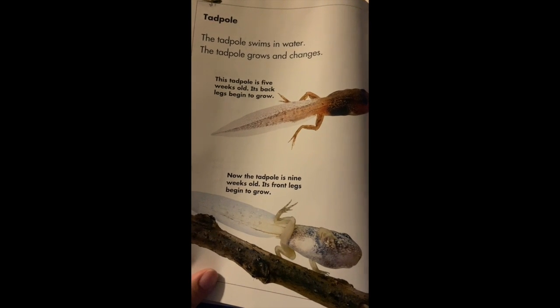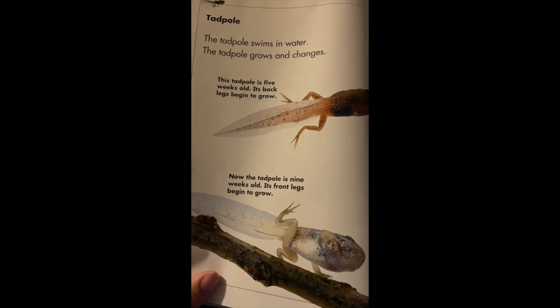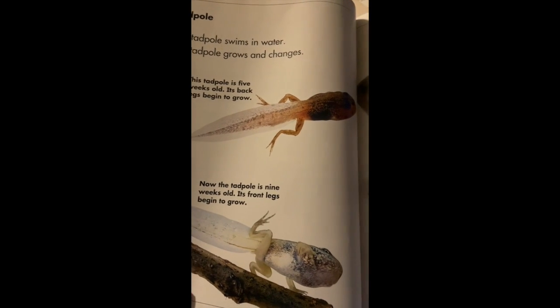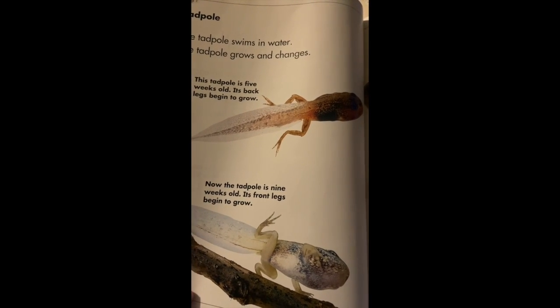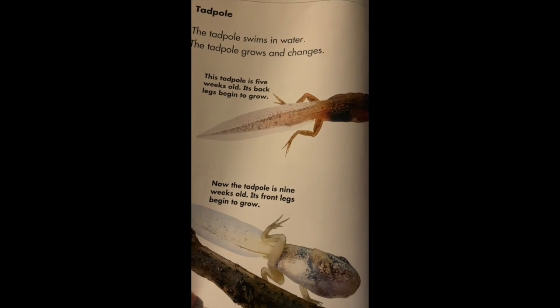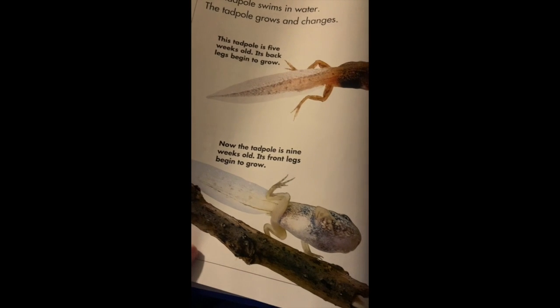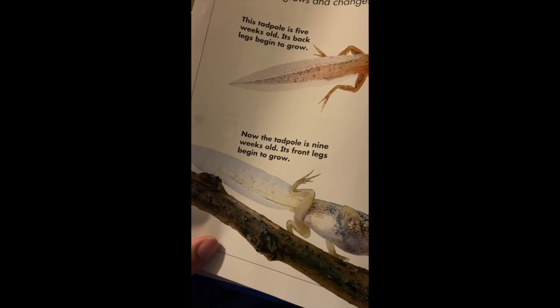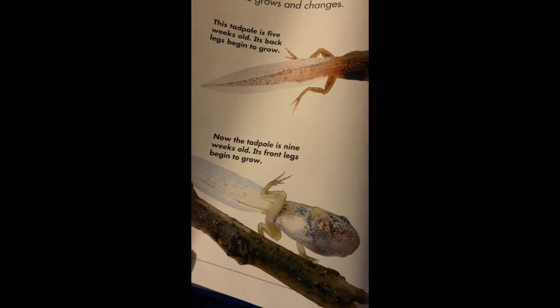The tadpole swims in water, and the tadpole grows and changes. So this tadpole here that's in the picture is about 5 weeks old, and its back legs have begun to grow. Now, in the next picture down below here, the tadpole is about 9 weeks old and its front legs begin to grow as well.